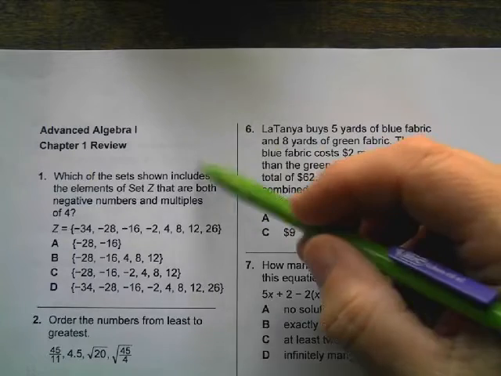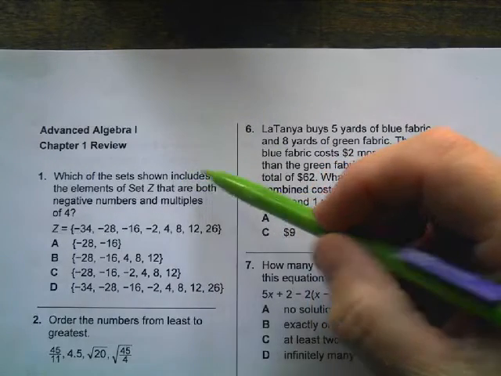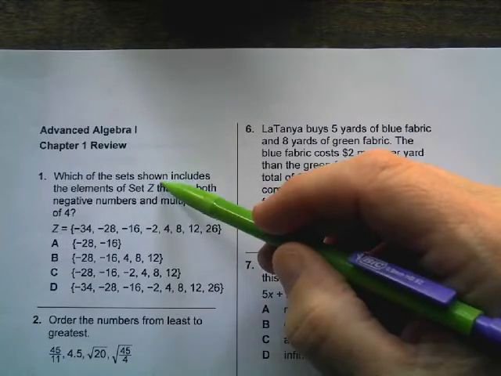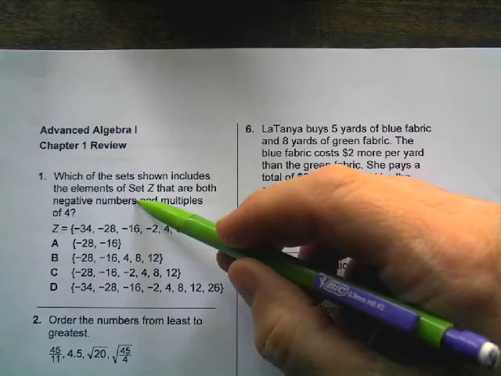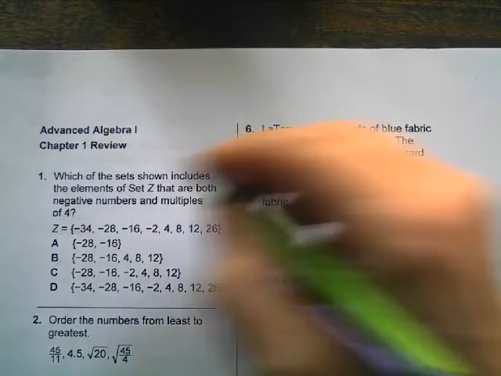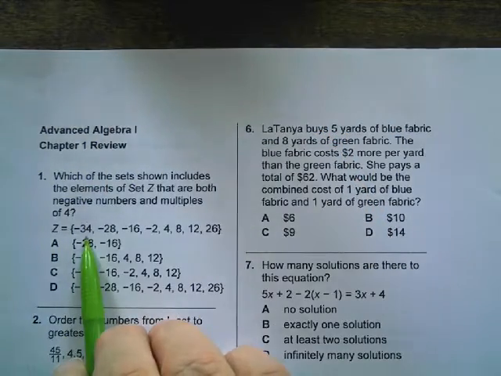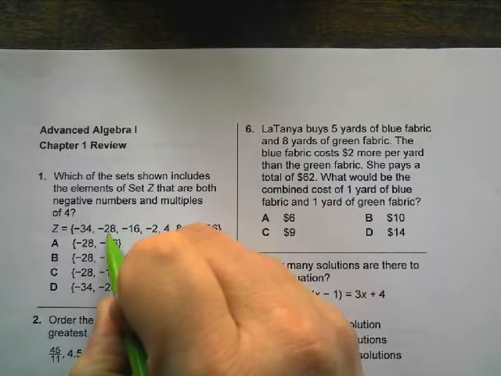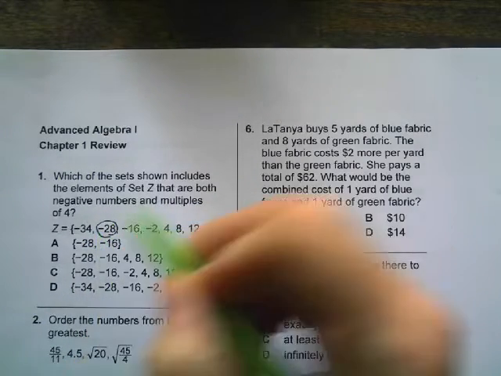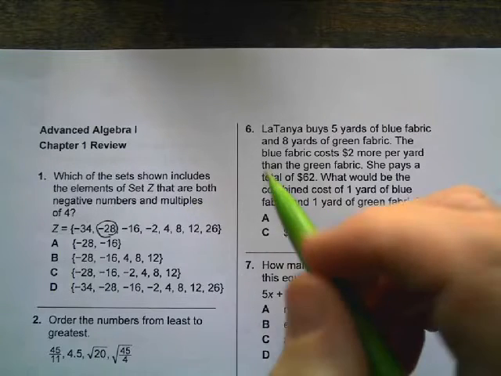Question 1 says, which of the sets shown includes the elements of set Z that are both negative numbers and multiples of 4? So here's a negative number, negative 34, but it is not a multiple of 4. Negative 28 obviously is negative, and it is a multiple of 4.